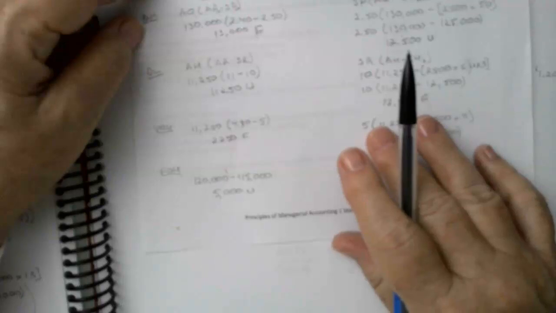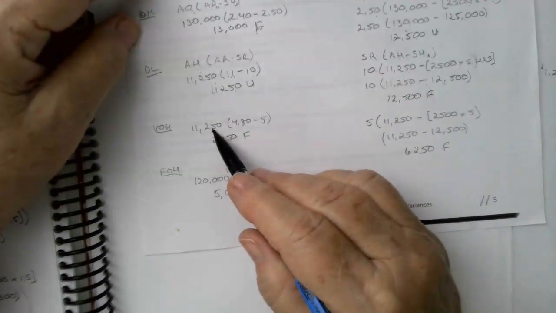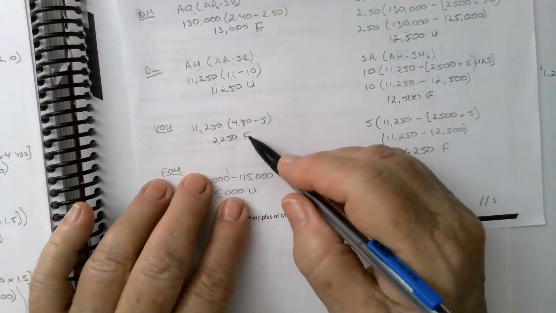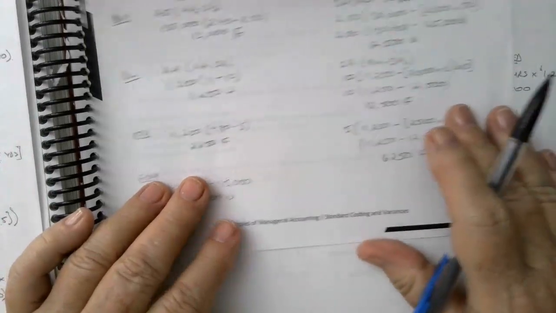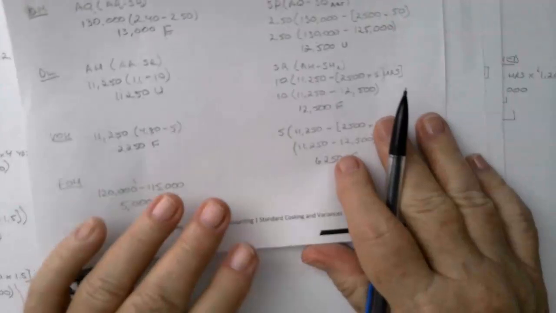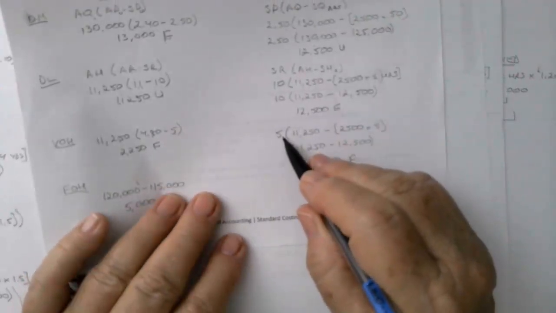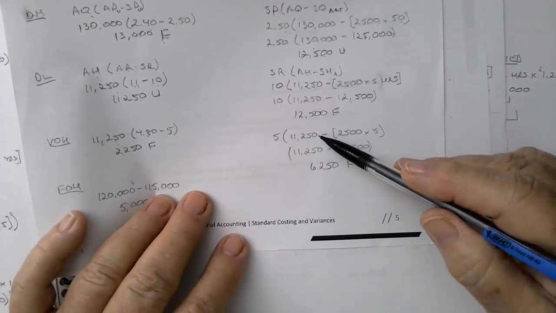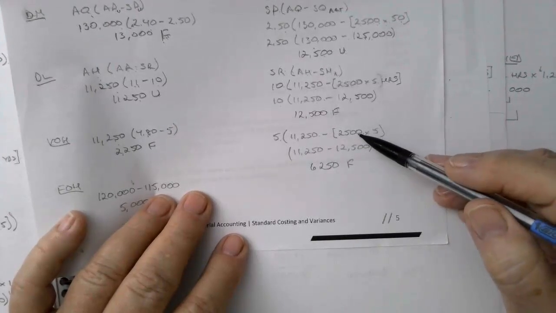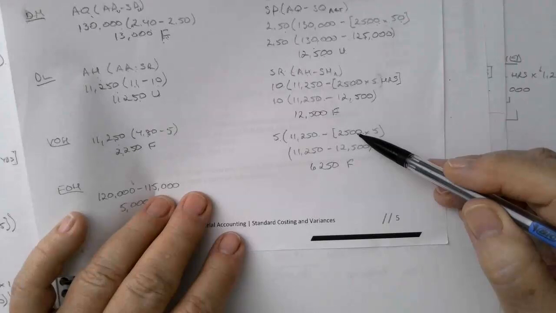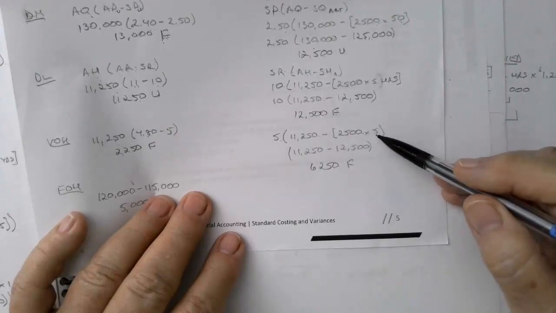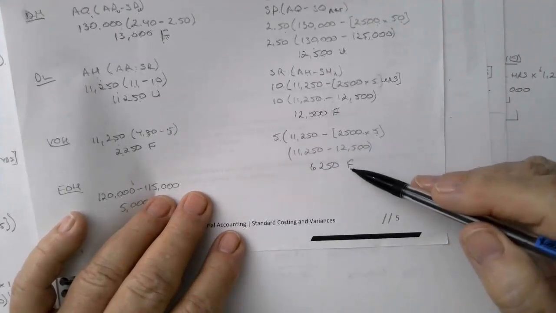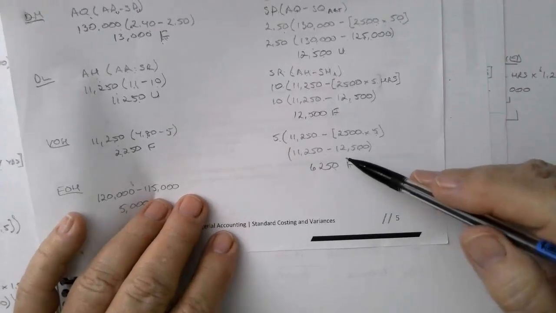So we're going to be favorable here also. 11,250 actual hours times 4.80 minus 5, and that's a favorable variance of 2,250. Then for efficiency, my standard rate is $5 for variable overhead. 11,250 are the actual hours, and our standard would have been 2,500 units, the standard for actual units produced. So 2,500 hammocks times 5 hours per hammock. 11,250 minus 12,500. This again would be a favorable variance, and it would be 6,250.